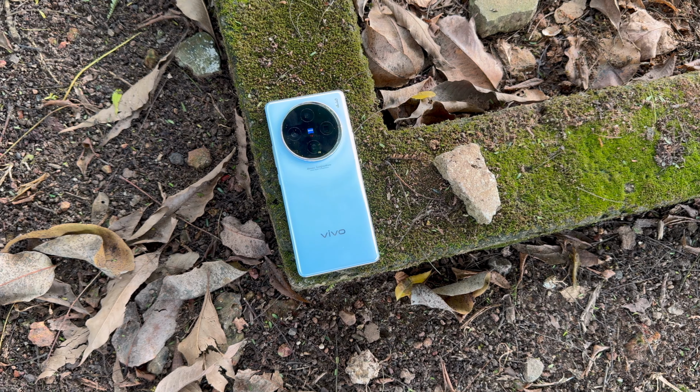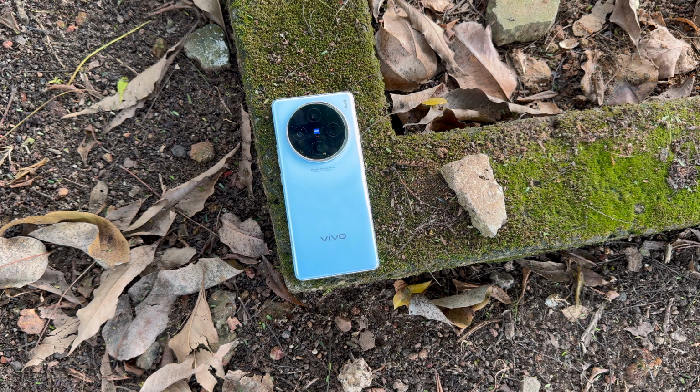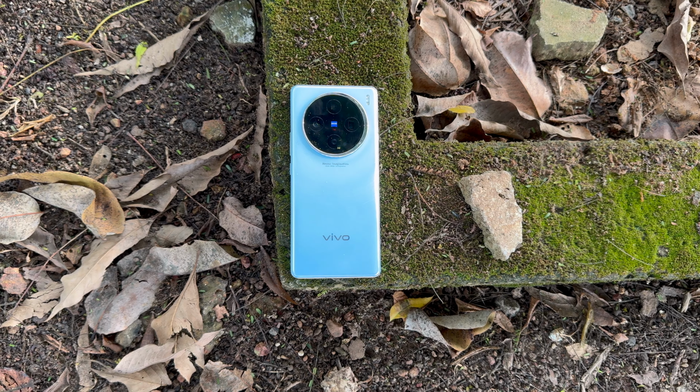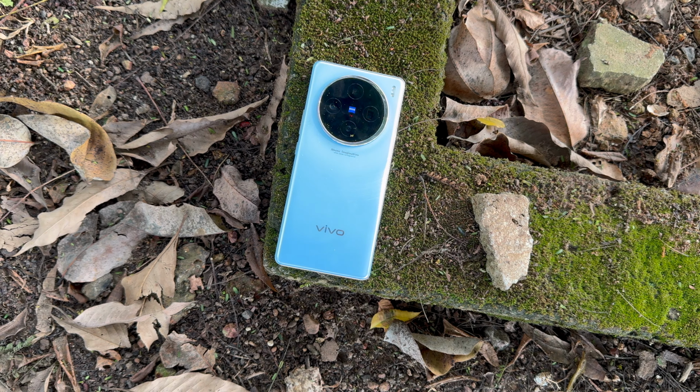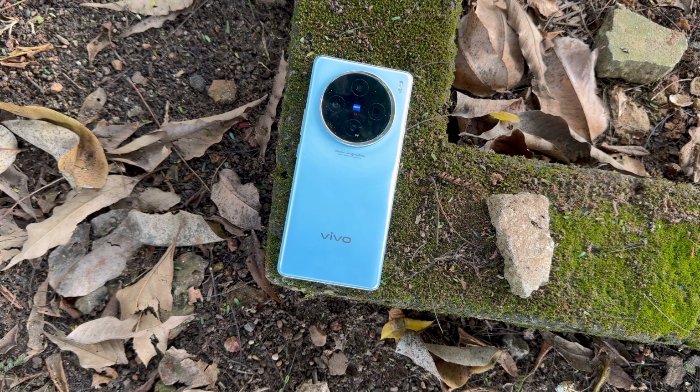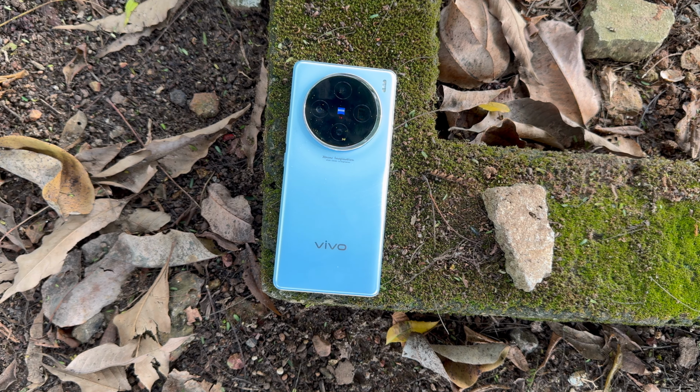The secondary camera is a Zeiss telephoto lens. It's the OmniVision sensor and it has f2.54 aperture with up to 3x optical zoom. Now the third camera is an ultra wide angle camera with its JN1 sensor with f2.0 aperture. Now the front camera on the Vivo X100 is a 32 megapixel shooter.